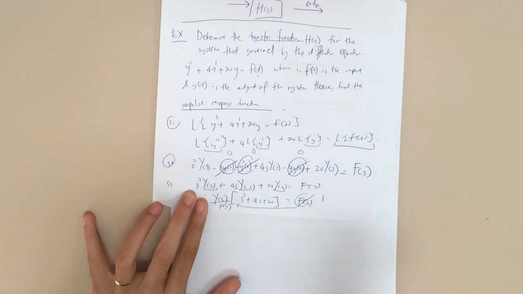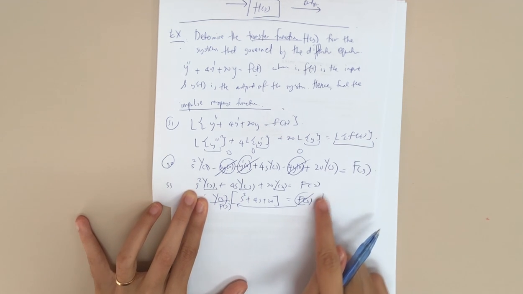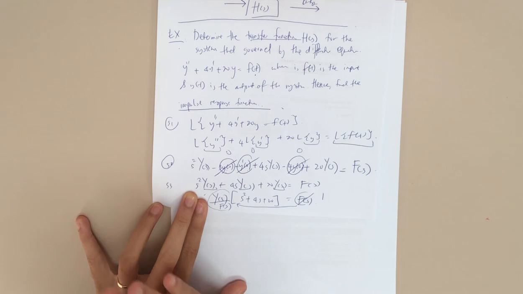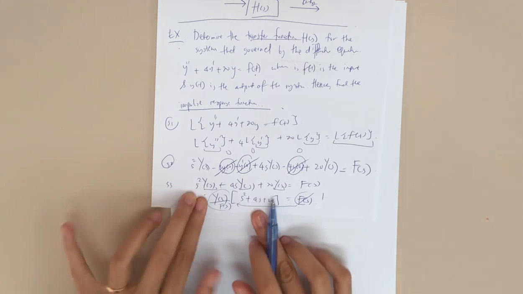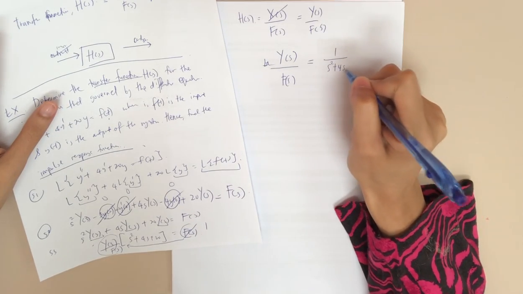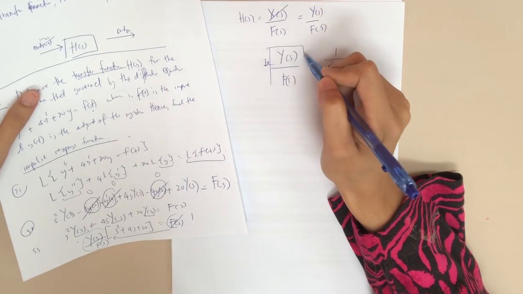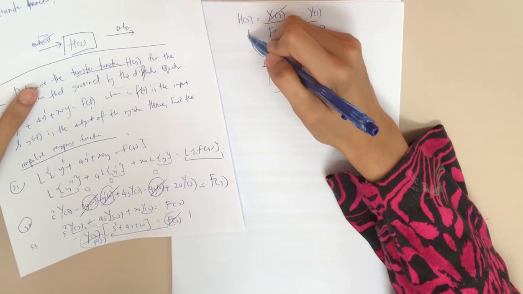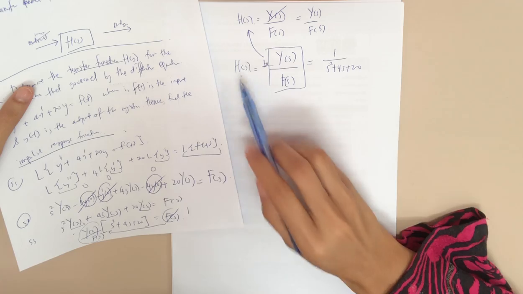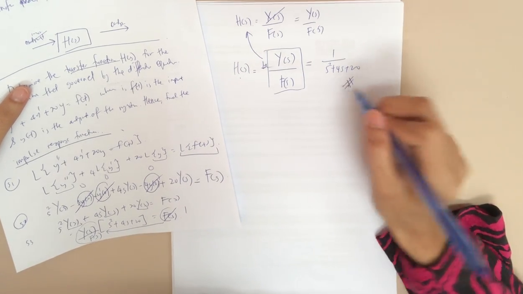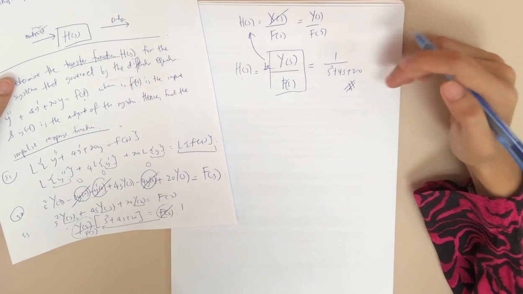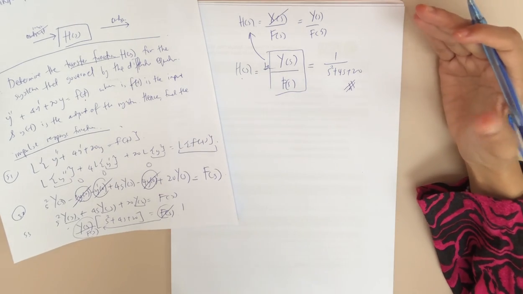It's not 0, it will be 1. It still has a number here. It is 1. And we just want to have Y(s) over F(s) at the left hand side. So what we do for this one, we bring s squared plus 4s plus 20 to the right hand side. Therefore, if you check back, this one actually is your H(s). So your H(s) is equal to 1 over s squared plus 4s plus 20. So this is how we gain our H(s).